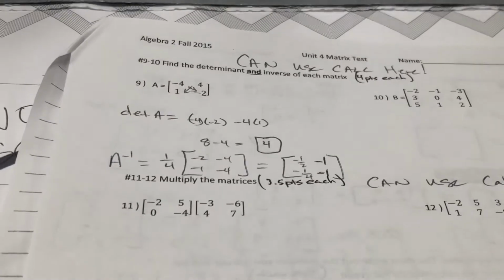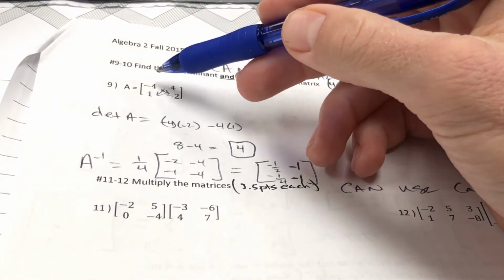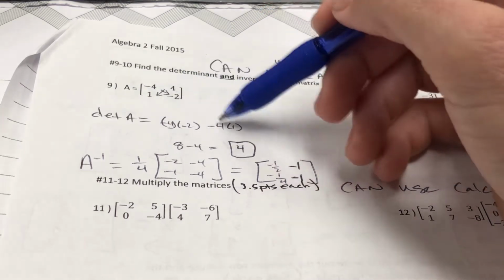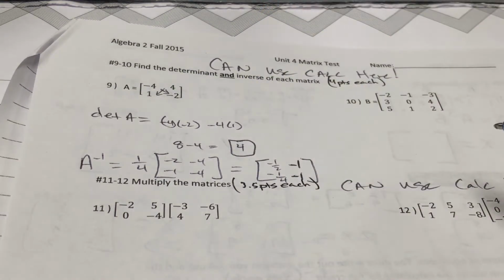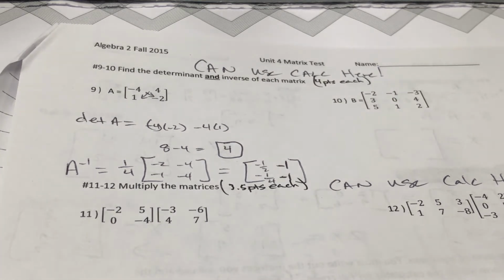Let's talk about number 2. You can use a calculator here. So the determinant of a 2 by 2 is just the difference of the cross products. Negative 4 times a negative 2 is 8. Minus 4 times 1 is 4. Currently, I plan on showing you how to use the calculator in class. If things change, we'll go from there.